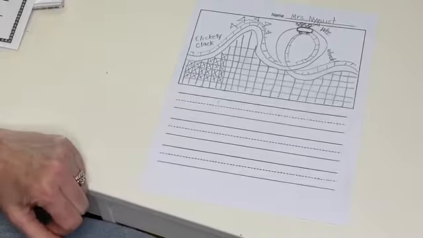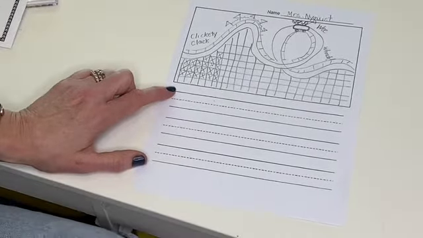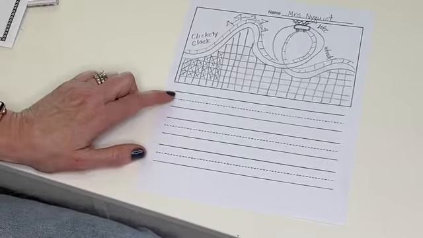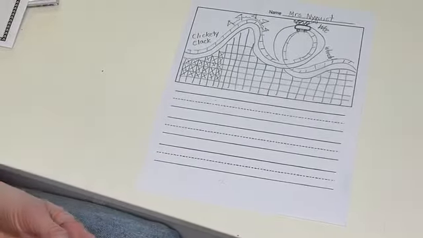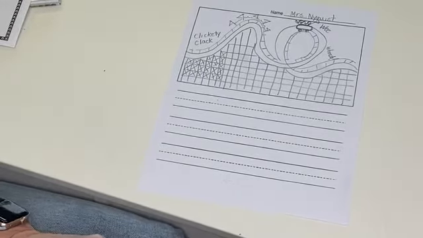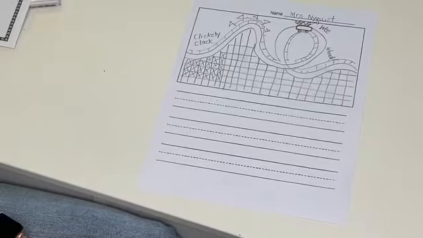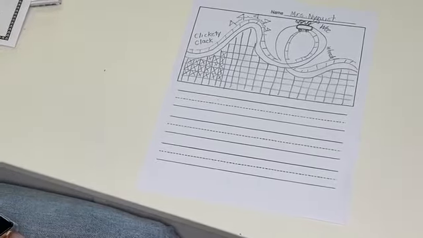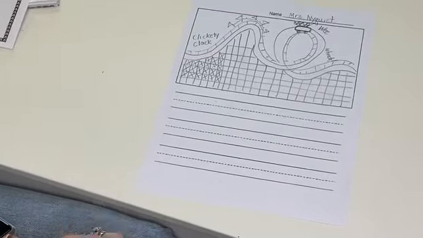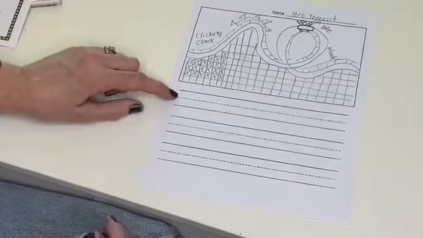All right. Now, the next thing we're going to do is we're going to write a little bit about roller coasters. So first, I want to think about how we feel about roller coasters. Do you like roller coasters? Are you afraid of roller coasters? Do you think they're the best thing ever? Well, I love roller coasters. So that is going to be my topic sentence.